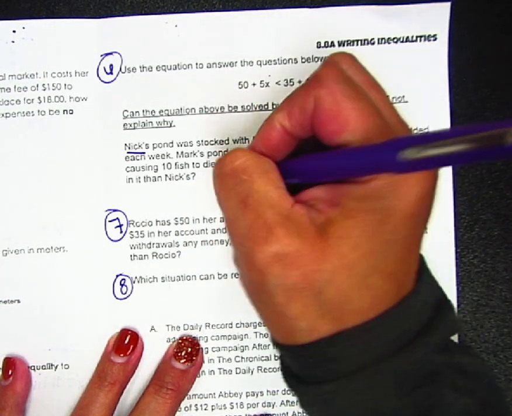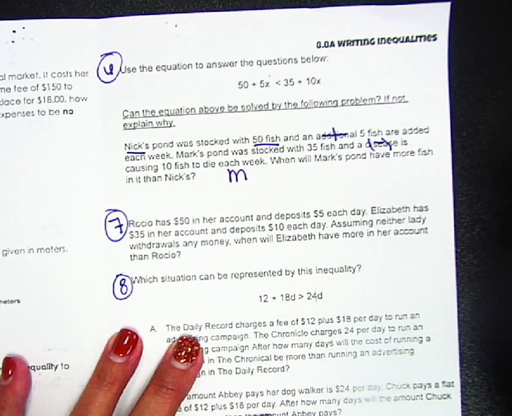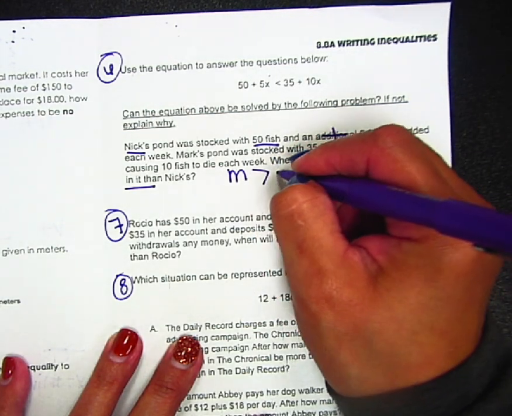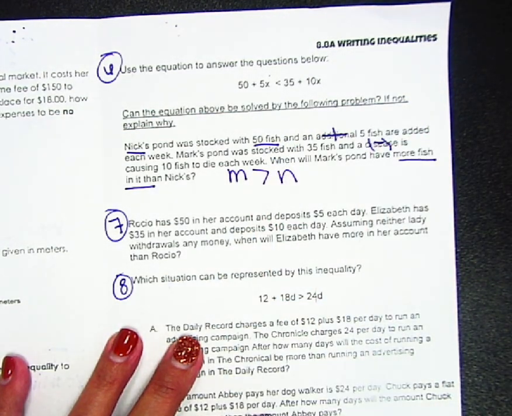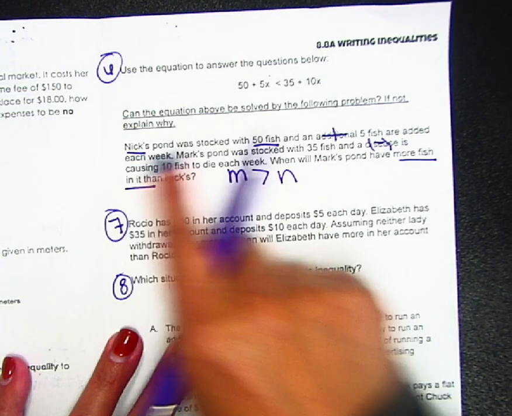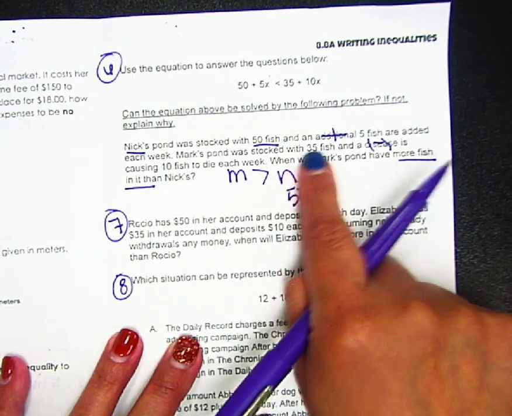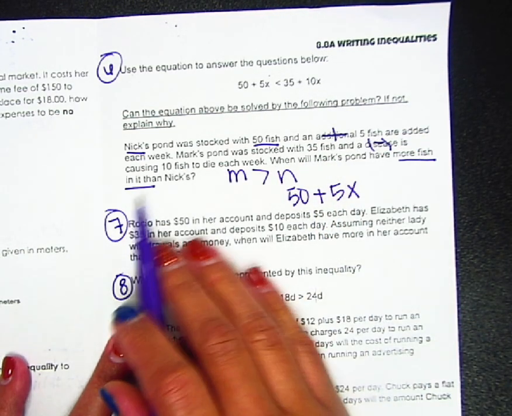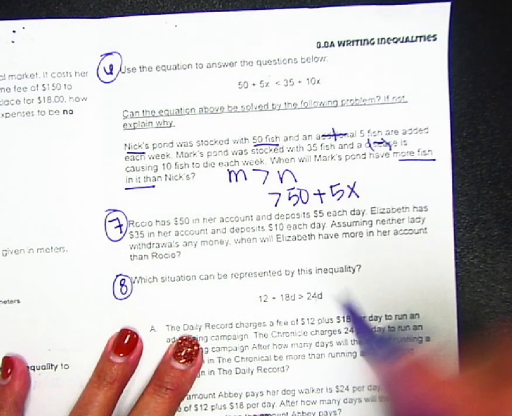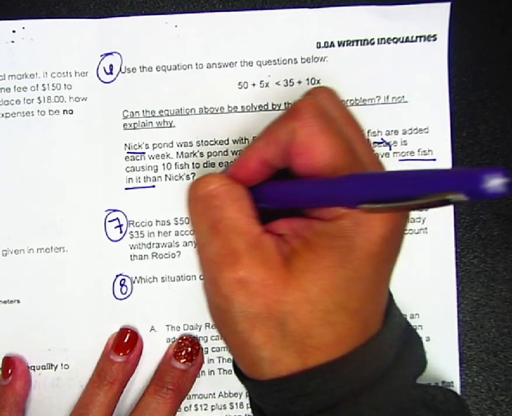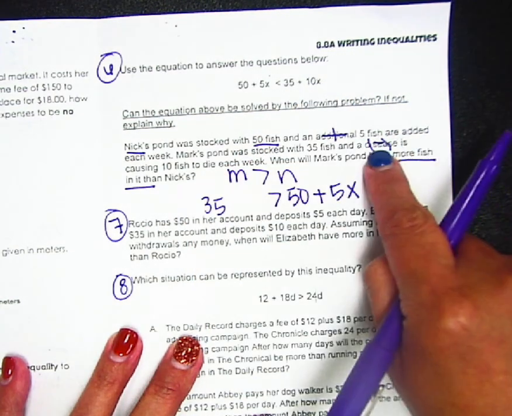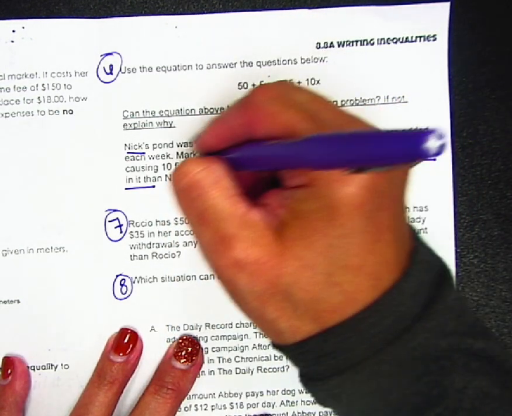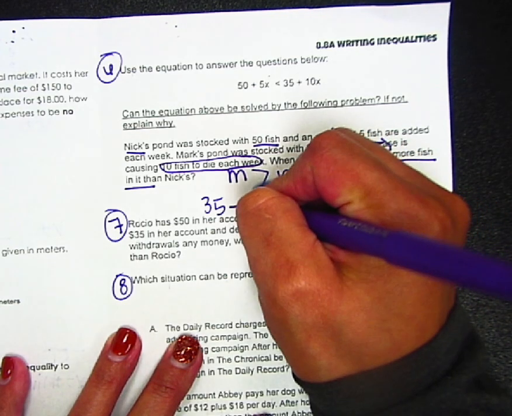When will Mark have more fish than Nick? So this is where you're setting up. Mark has to have more than Nick. So they kind of flip the people around. So we're going to start with Nick. Nick is the first person. So he has 50 fish, and he's going to add 5 fish every week. Where Mark is on this side, so I'm going to bring that symbol down. So Mark has 35 fish, but his are sick. They're dying. So that means I'm going to have to subtract. And they're dying 10 each week. That's your keyword. This right here tells you that's the variable. So I'm going to put 10x.